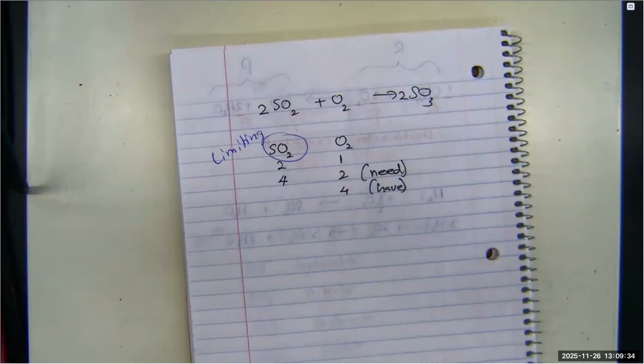All right. The limiting reactant is all about what we need versus what we have. Okay. It's not about which reactant do we have more of. Okay. It's about the need. Okay? You should always consider the need.